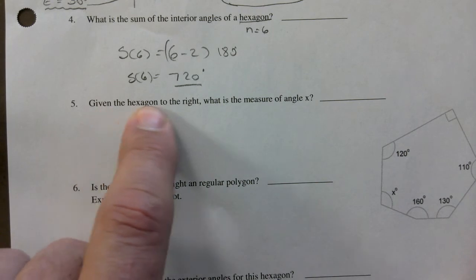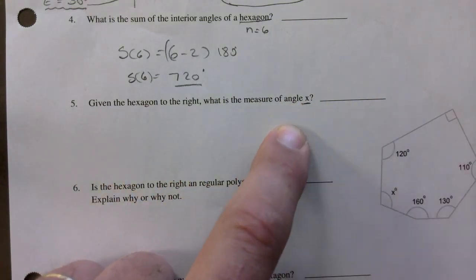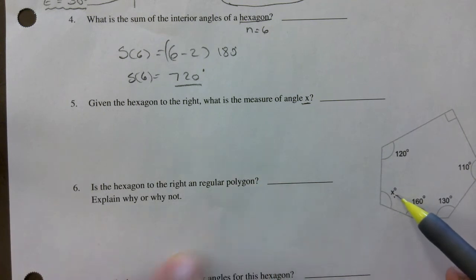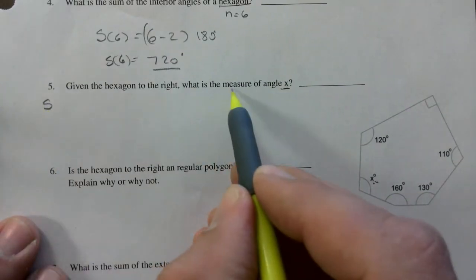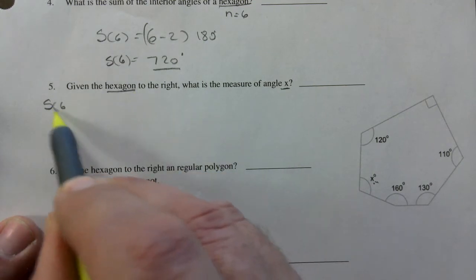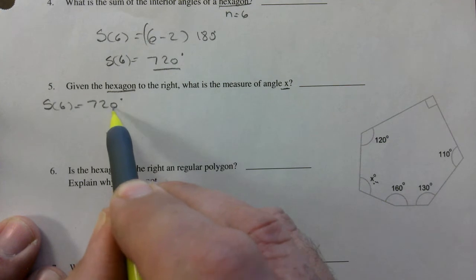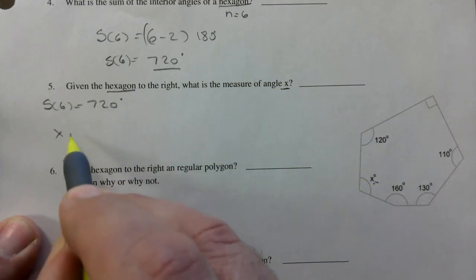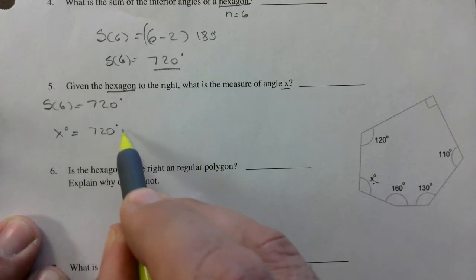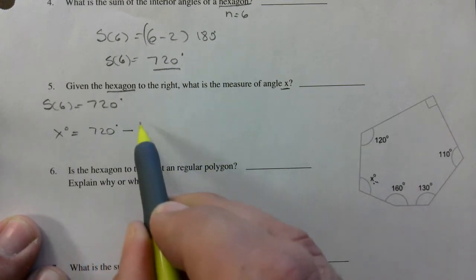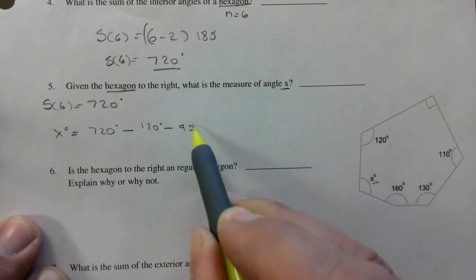Okay, given the hexagon to the right, what's the measure of x? So they want this angle here. How would I do that? Well, sum of this hexagon I know is 720. I just calculated that. So to find x, in degrees, I'm just going to go 720 minus 120 minus 90. This one is a 90 here.